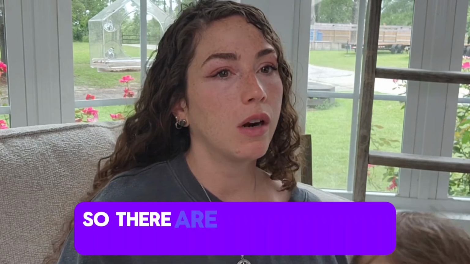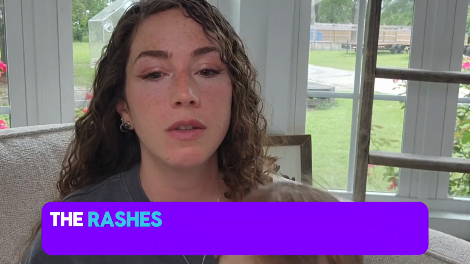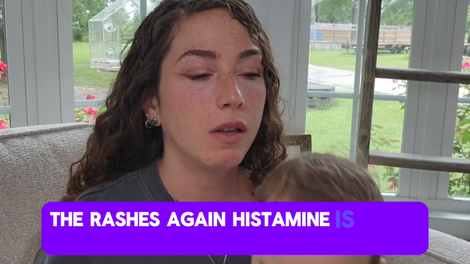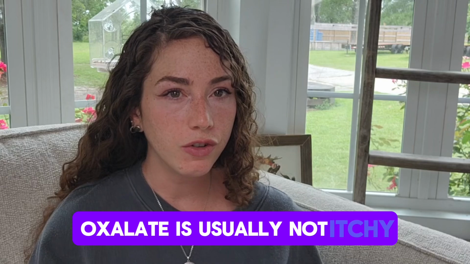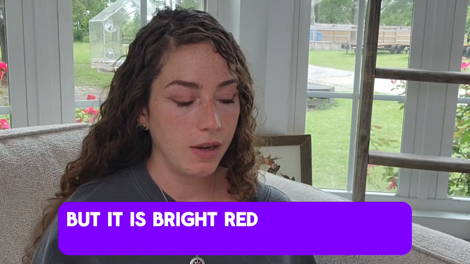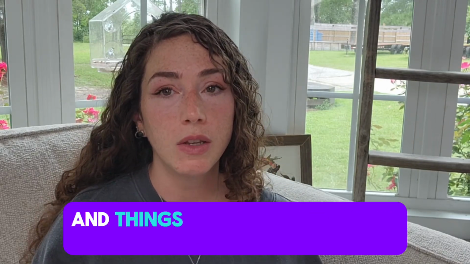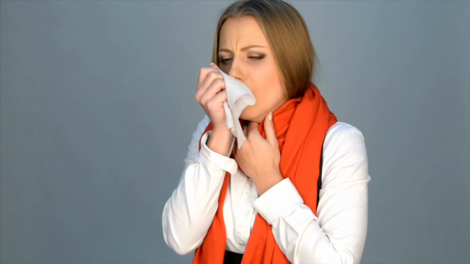Oxalate dumping can cause a rash as well, but it's going to be more of a bright red color typically, and it will have more of a texture, like a roughness or something actually coming through your skin, which is oxalate crystals. So there are similarities and differences. The rashes, again, histamine is more like a hive and itchy. Oxalate is usually not itchy, but it is bright red and it looks angry, and things will come through your skin sometimes, not always.